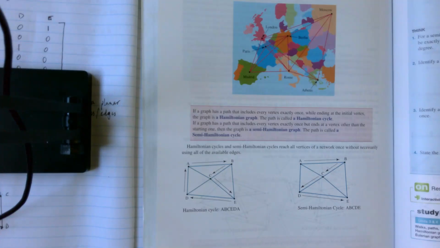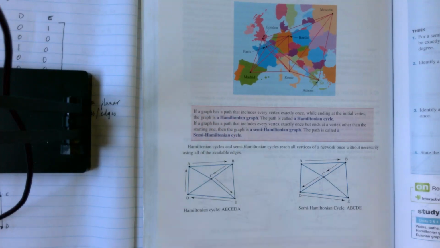Alright, so exercise 10.4 in our textbook says, if a graph has a path that includes every vertex exactly once, while ending at the initial vertex, this is a Hamiltonian graph. This pathway is called a Hamiltonian cycle.